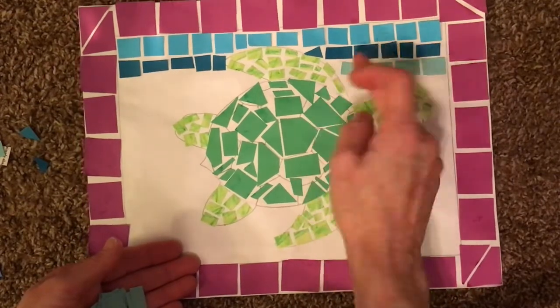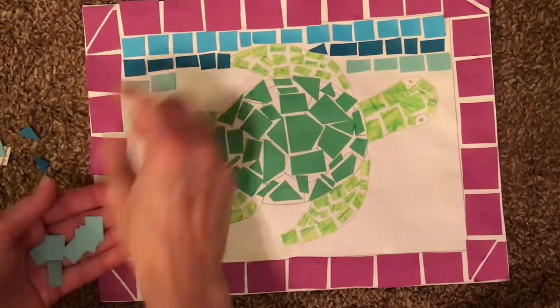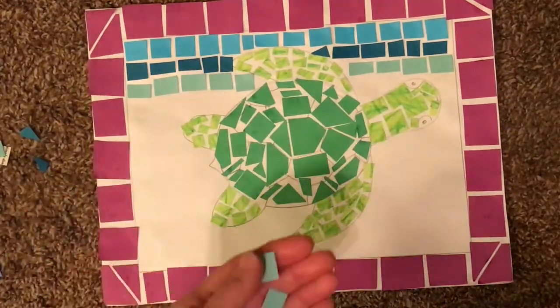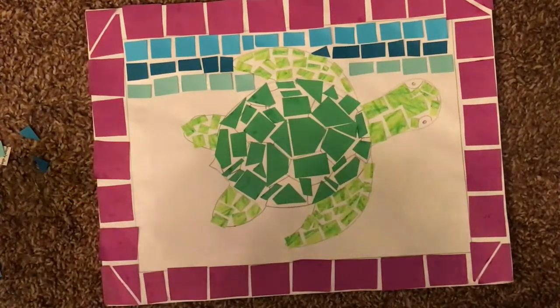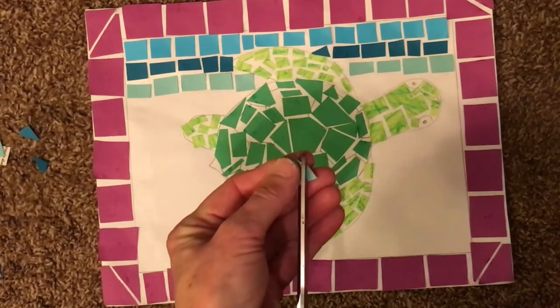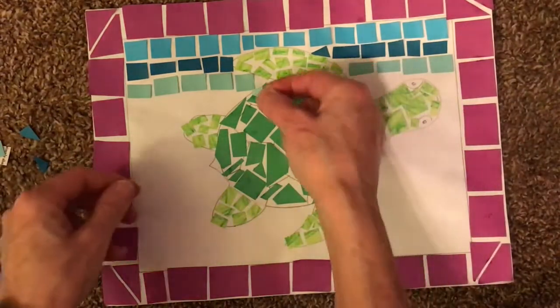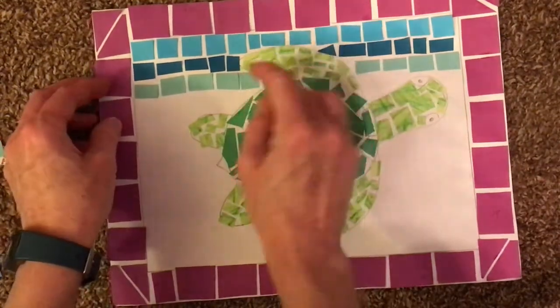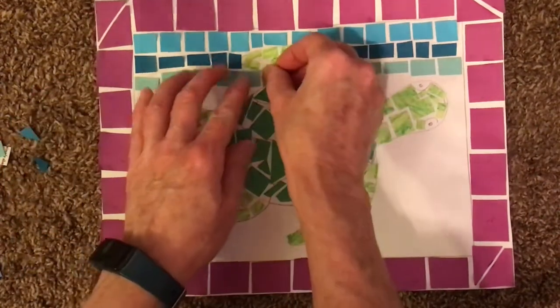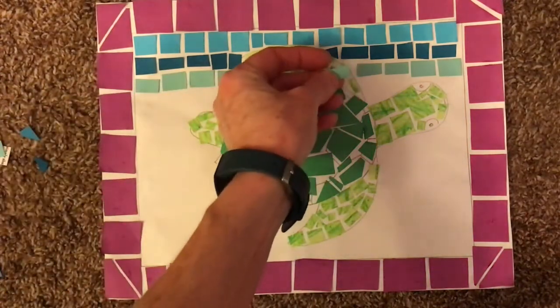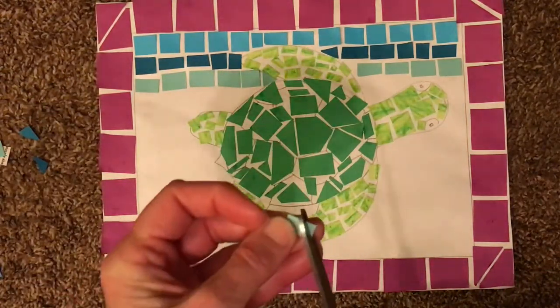I like how it looks when I use a variety of different types of blue. When I get to the hard to fit in spaces like right there, I'll have to cut some of them into triangles and measure out my triangle to see if it's going to fit in the white space without touching anything else. If it's too big, I'll need to trim it down a little bit smaller. I see there's room for one more triangle on the right side.